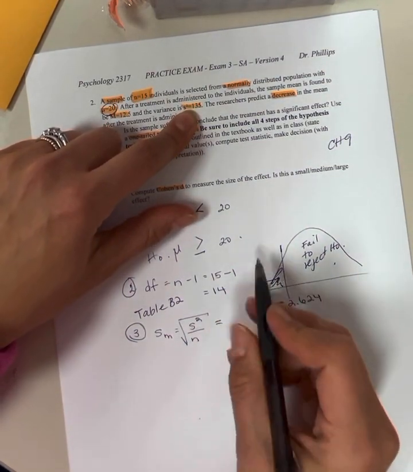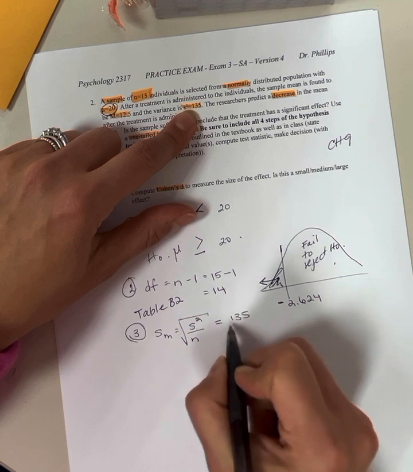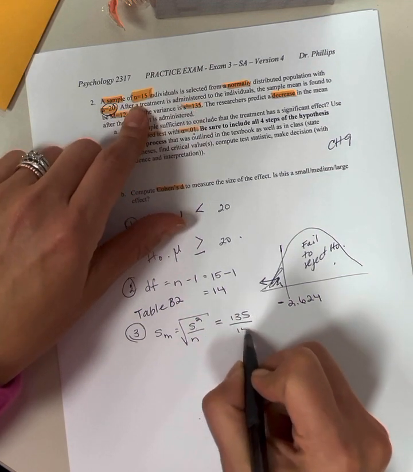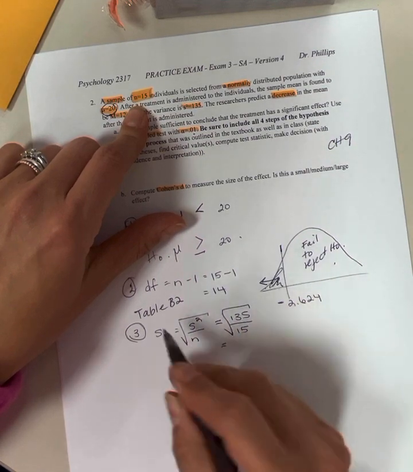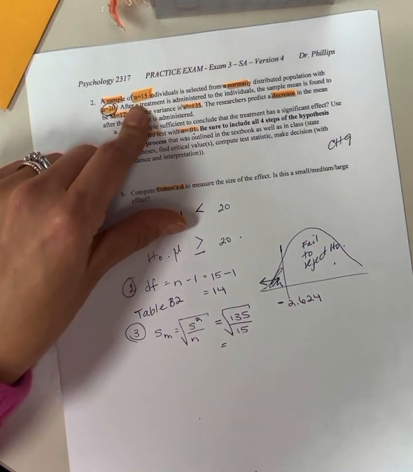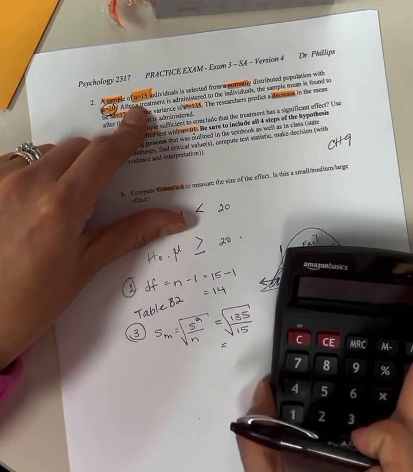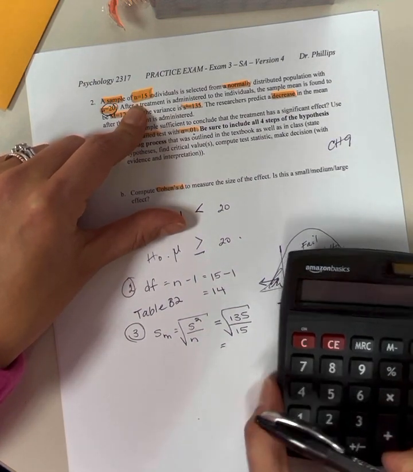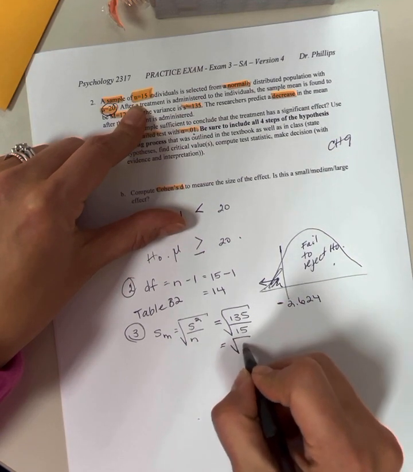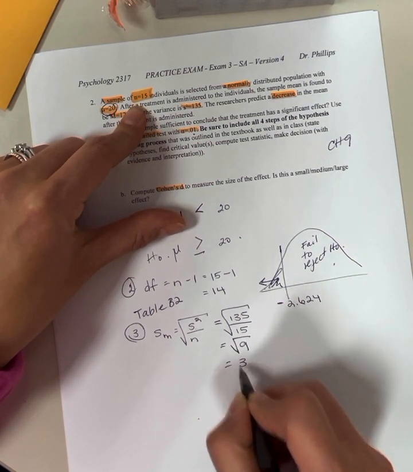So the variance was 135. We divided by our sample size, which was 15, and then we'll take the square root. Don't forget to keep that square root until you actually do it, okay? So 135 divided by 15 is 9. We take the square root of 9, and that's 3.